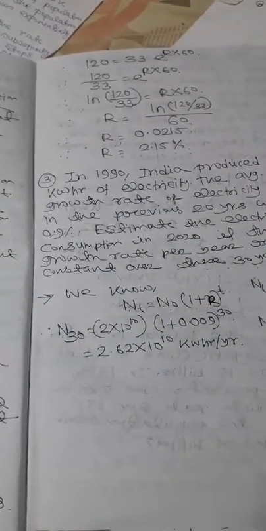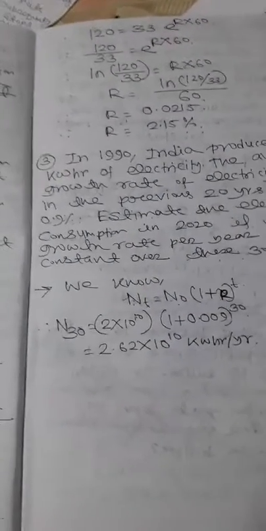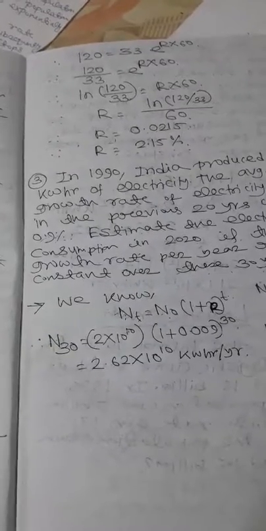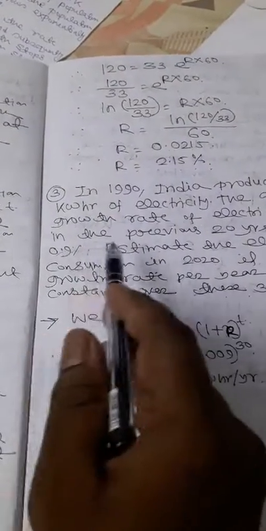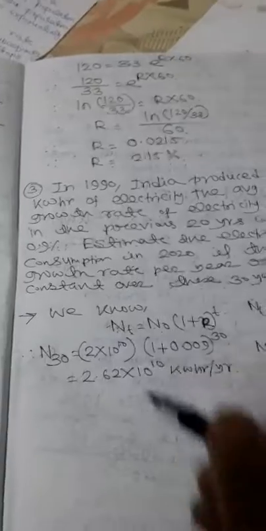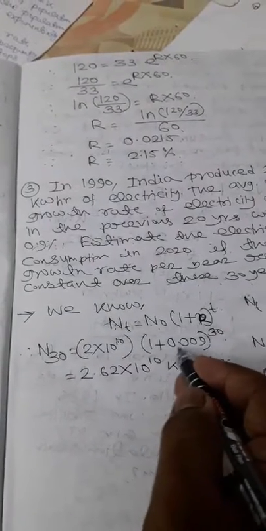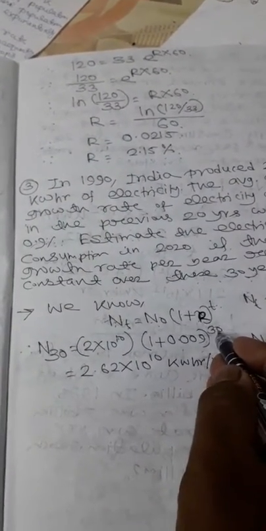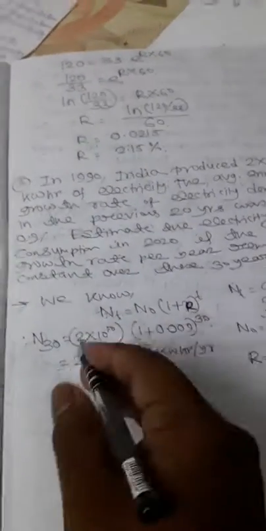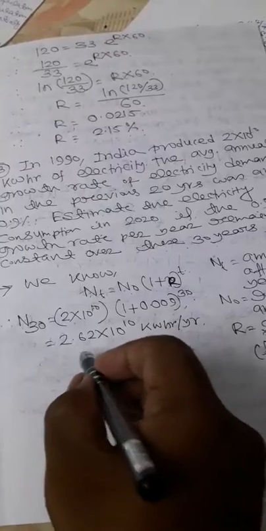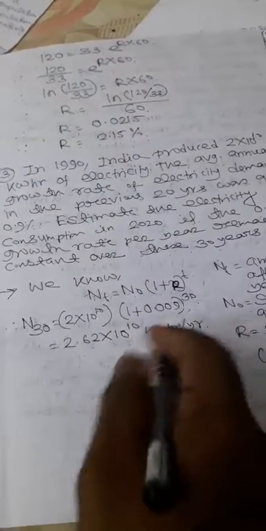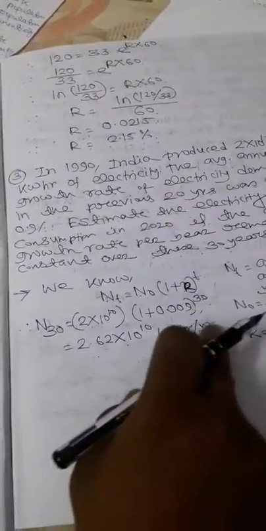0.9 percentage is 0.9 divided by 100. Okay, so now in that case this value is 1 plus 0.009, and t is equal to 30 because the difference is 30 years. So from this value we get 2.62 into 10 to the power 10. That means after 30 years this amount of electricity is consumed.